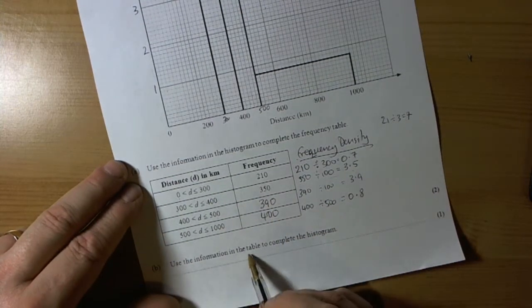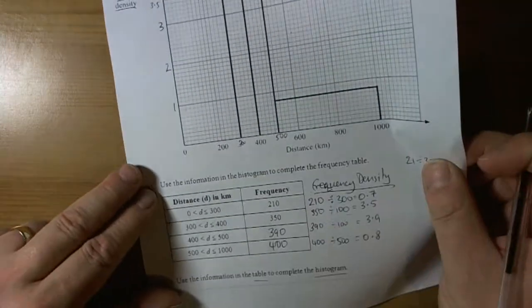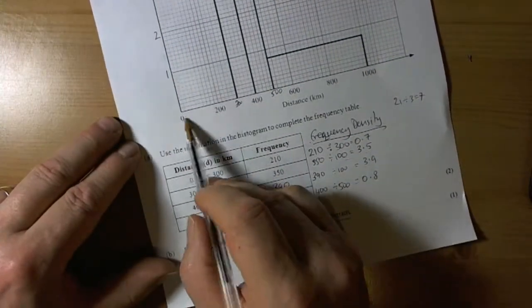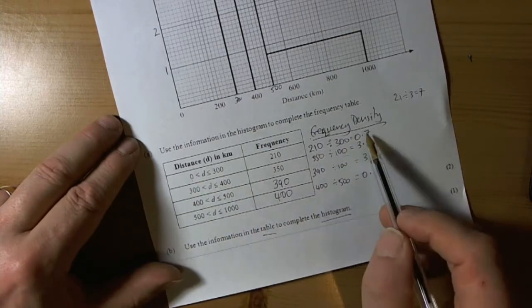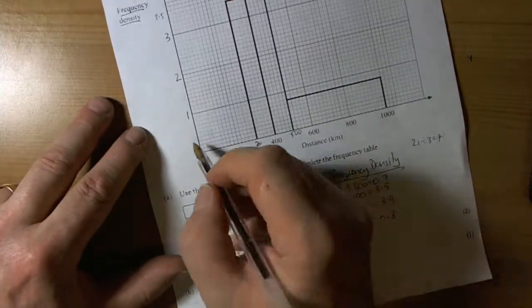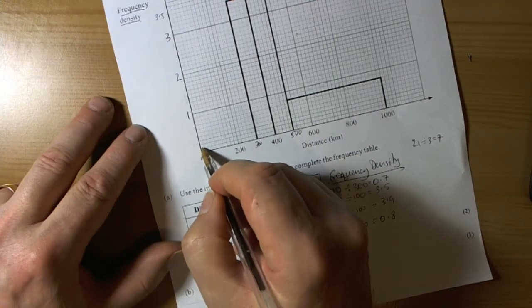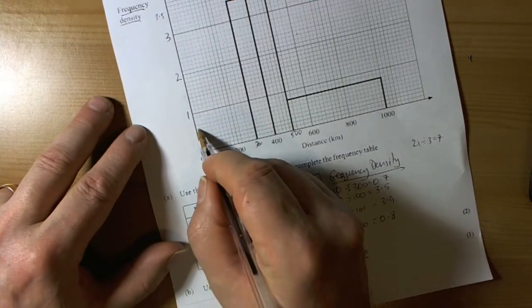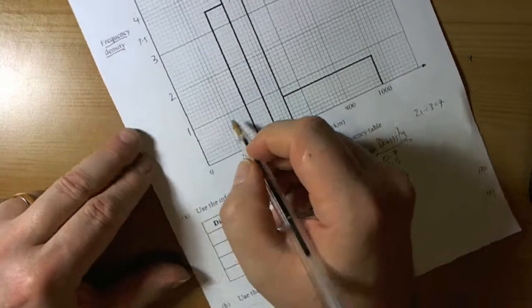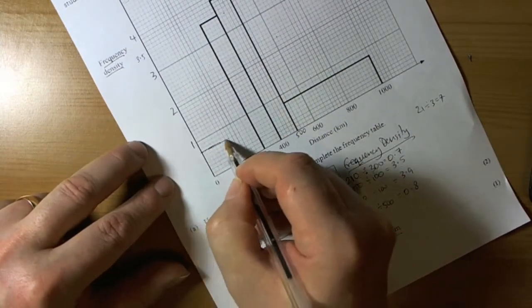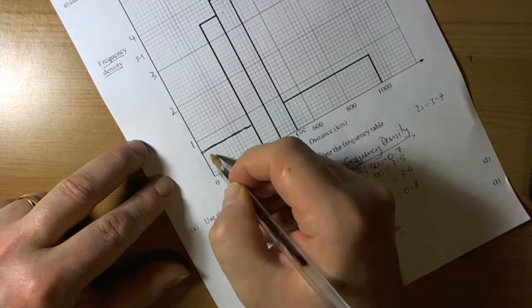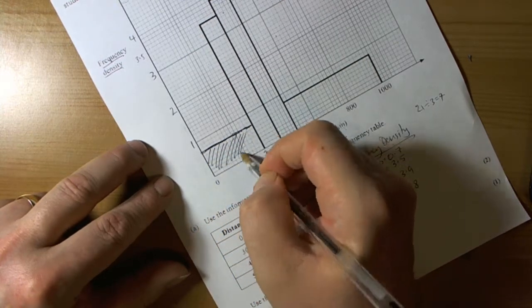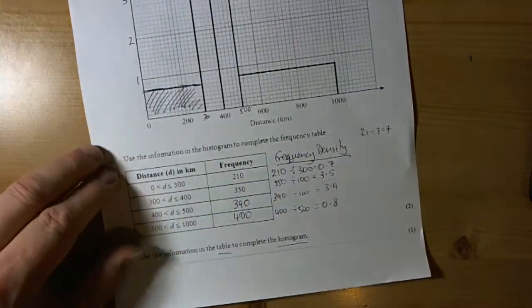It then says use the table to complete the histogram. Well, there is only one bar missing, and that's between 0 and 300, and we saw from here that 0 to 300 had a frequency density of 0.7. So using the scale, 0.1, 0.2, 0.3, 0.4, 0.5, 0.6, 0.7. So we know that this bar is going to be this high. You should be using a ruler. We can see that this is the way that it's going to work. So that's the bar that's missing.